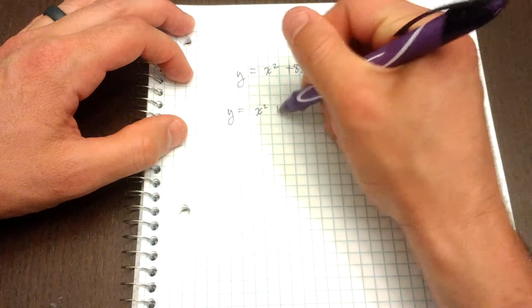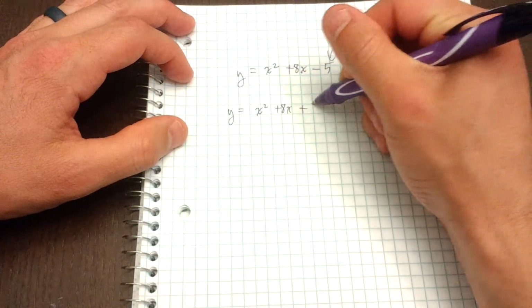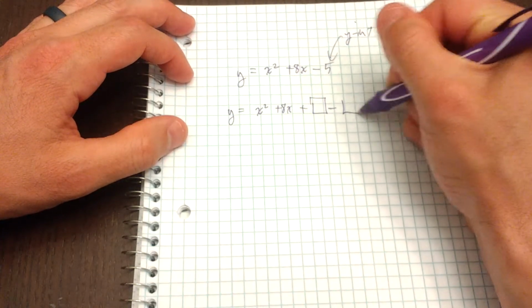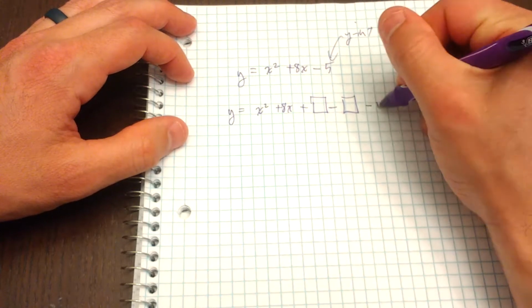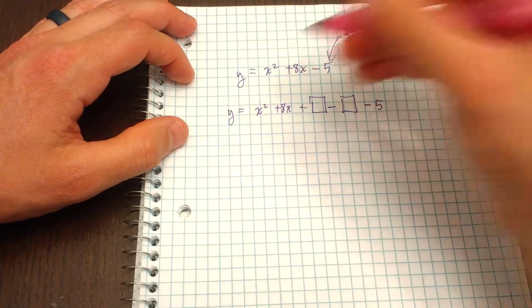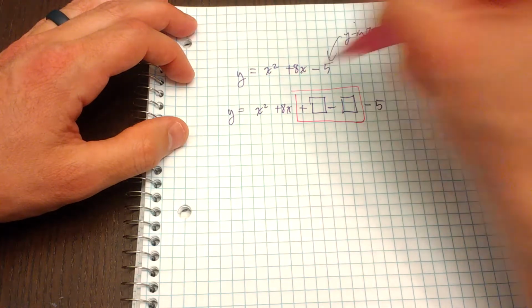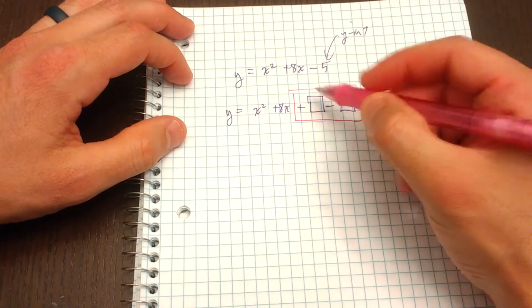I'm going to write it x squared plus 8x. We're going to make a little square here. I like to do that in this process, for obvious reasons, I hope. And of course, the minus 5. So what I want to focus on is what's going on in these boxes. What number goes in there?